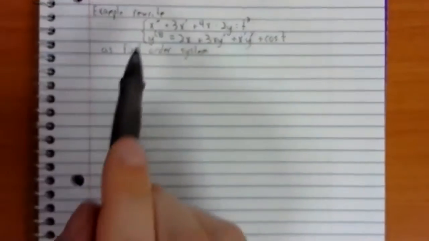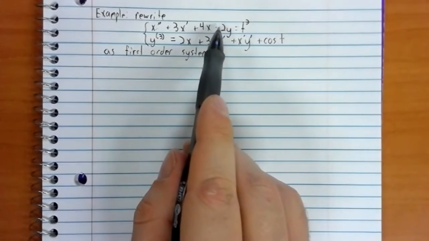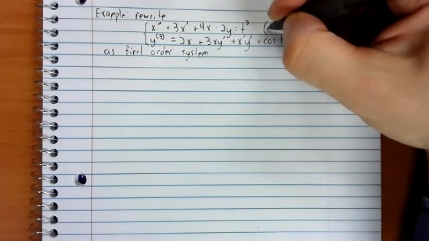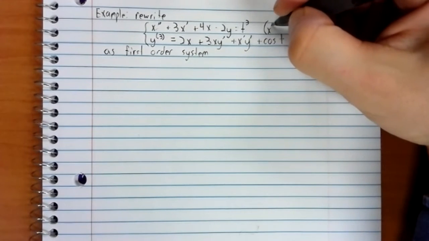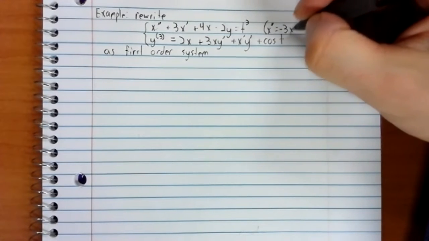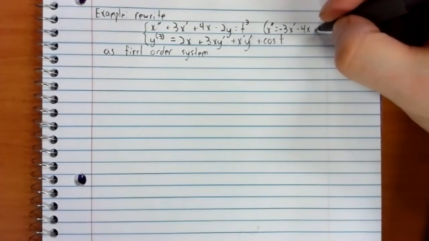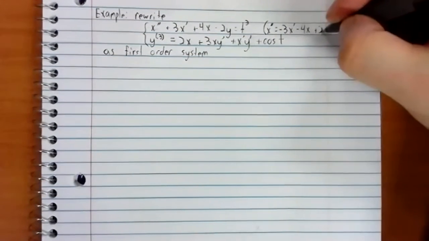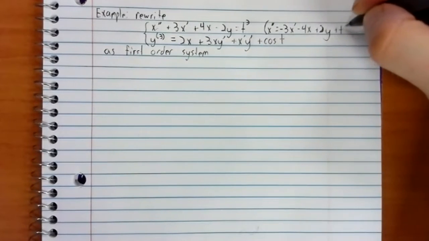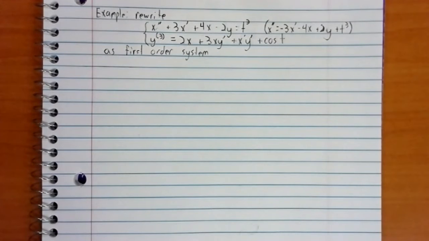So we'll start by slightly rewriting this first equation. X double prime equals negative 3x prime minus 4x plus 2y plus t cubed.